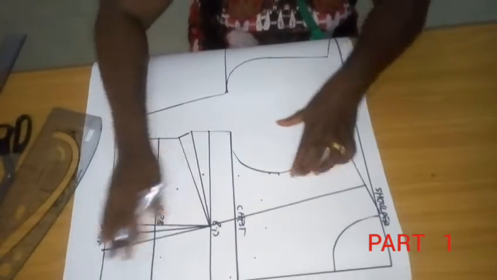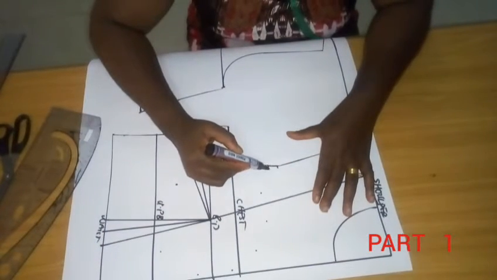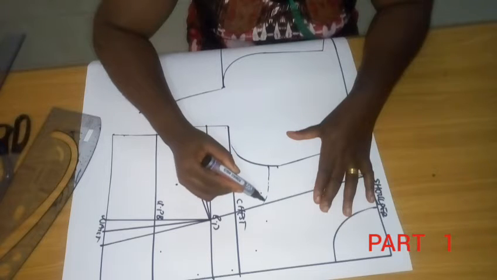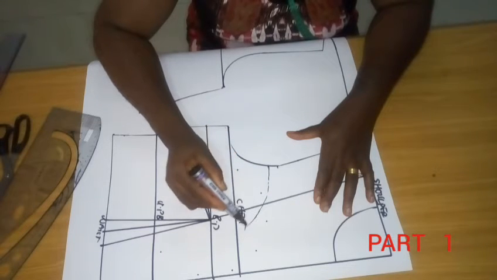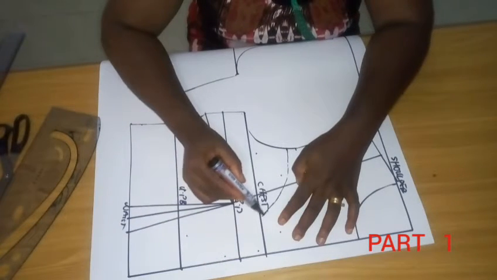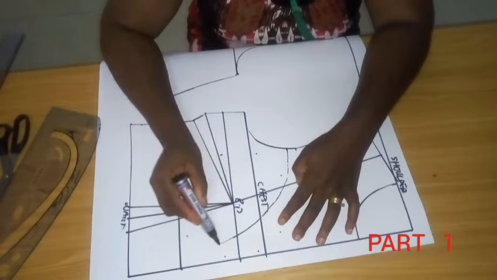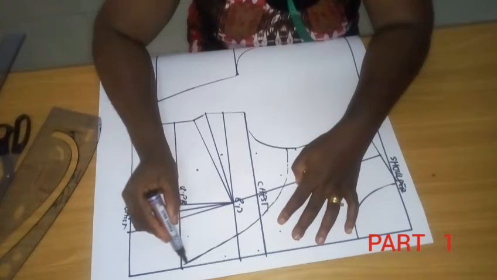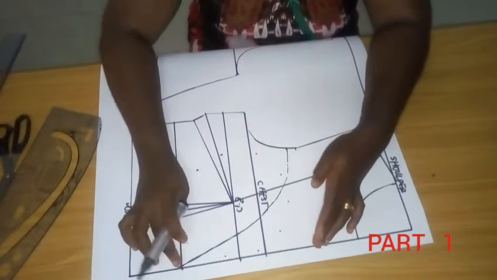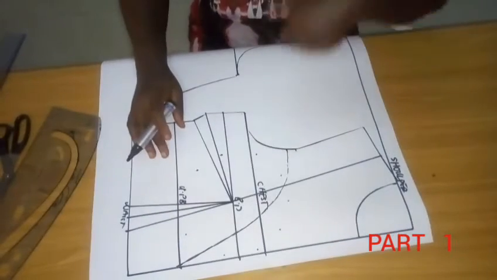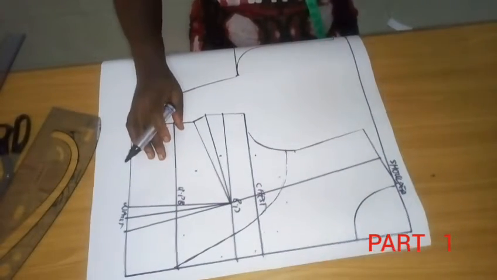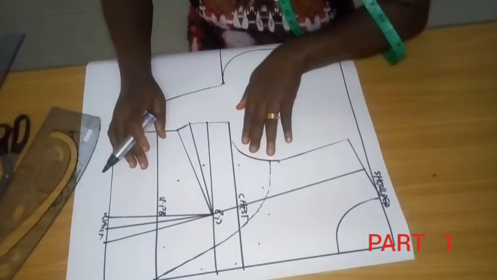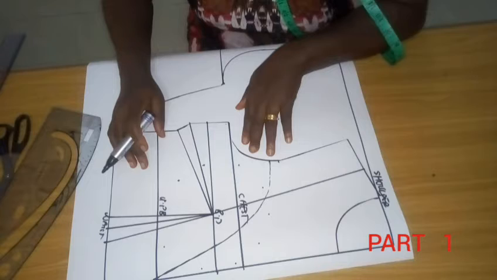The pattern ruler I have here will not give me what I want, so I'm freehanding it, as you can see. So you can see me freehanding it, and I'm taking it all the way to the under bust. Okay, so I want to stop it at the under bust because that is where the flare is going to run from the sleeve and enter into that part.